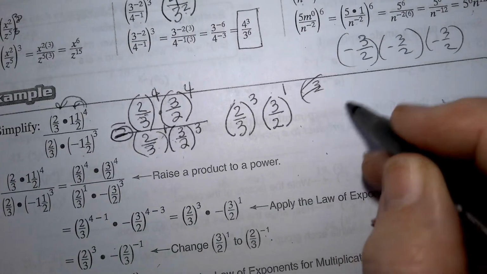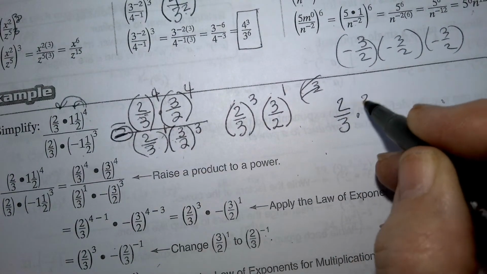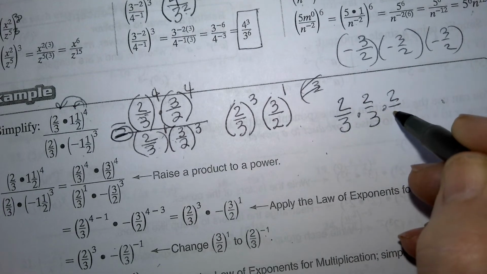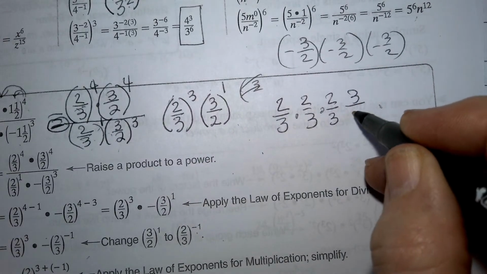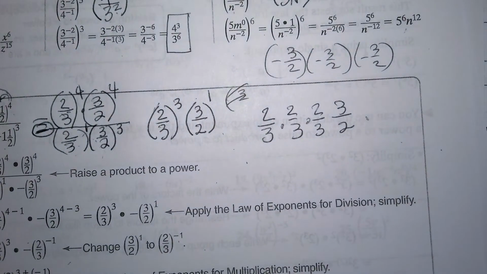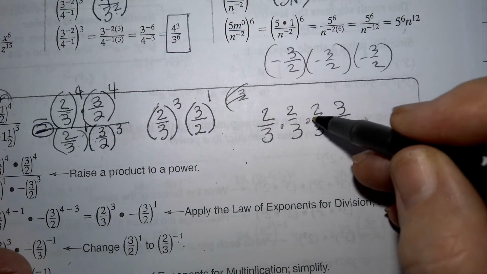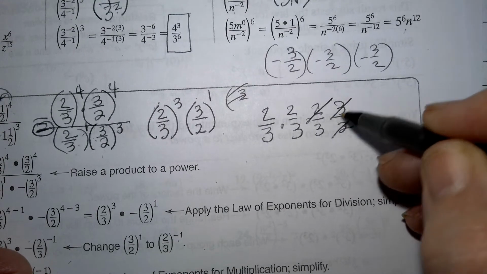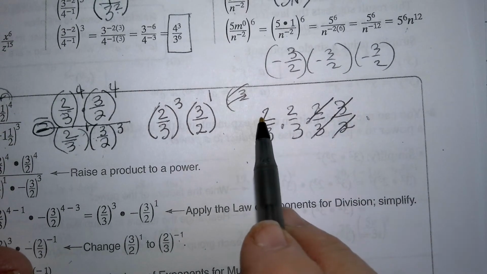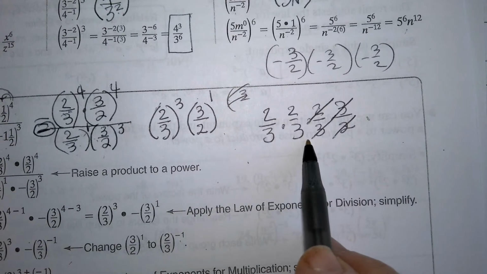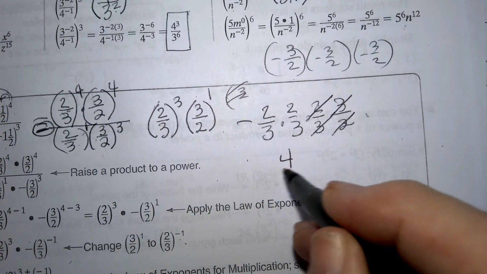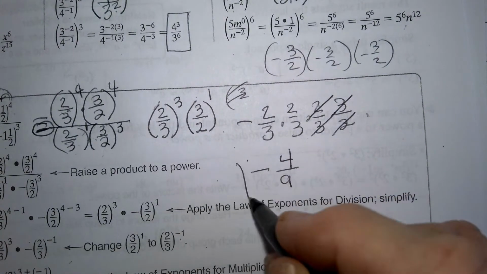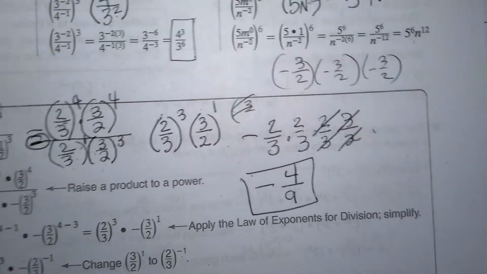So I'm going to take it out and go 2/3 times 2/3 times 2/3 times what? Times 3/2. And then does anything cancel out? Doesn't this and this cancel? And the 3 and the 3? And our final answer is 4 over what? And we had our negative. So it's going to be negative 4 over 9. We got the same answer.